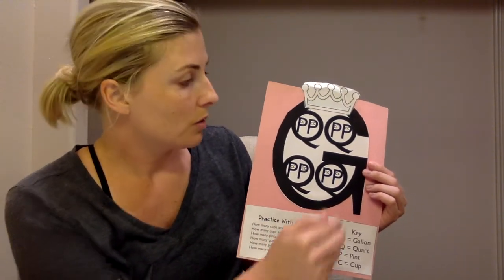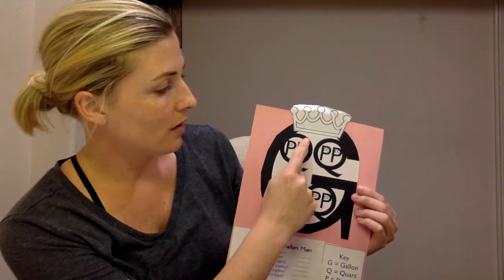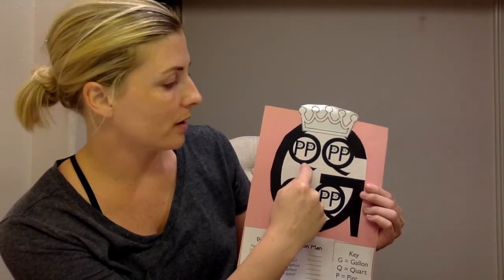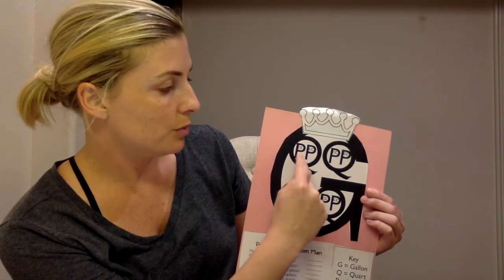Okay, next we're going to go down to the next smallest unit, which is pint. So how many pints are in a quart? So now you have a quart here. How many pints are in a quart? You've got 1 pint and another pint. These 2 P's are inside the quart. So how many pints are in a quart? The key words, in a, are telling you to look inside of that unit.